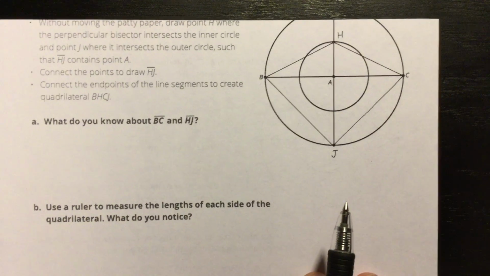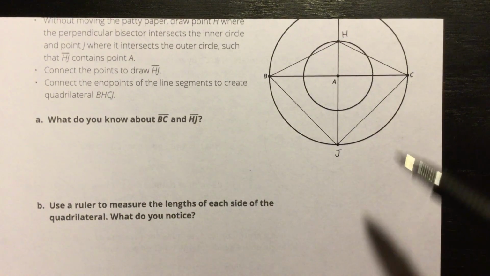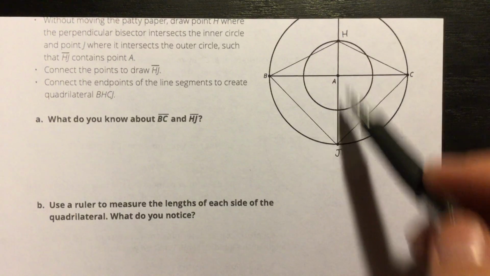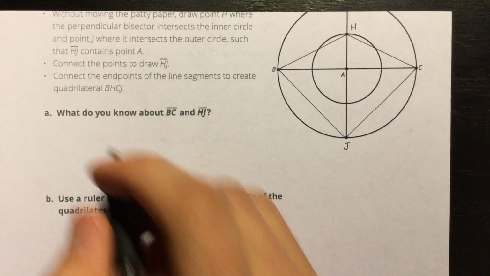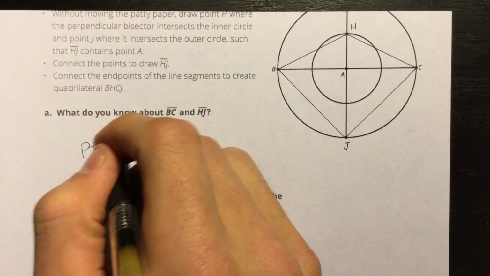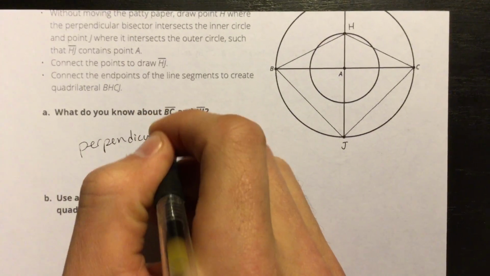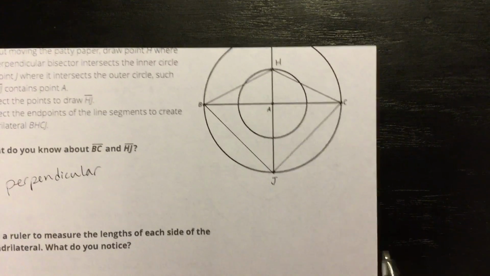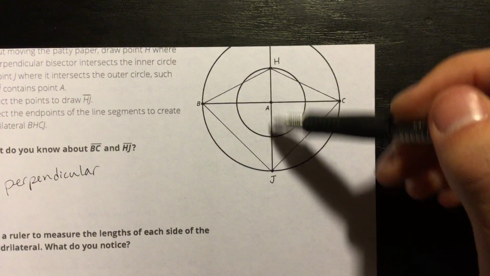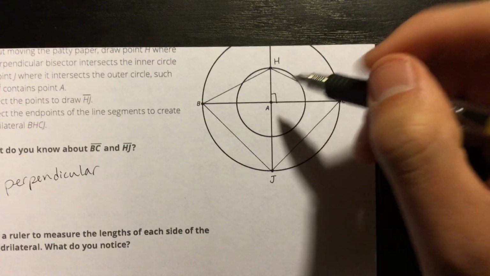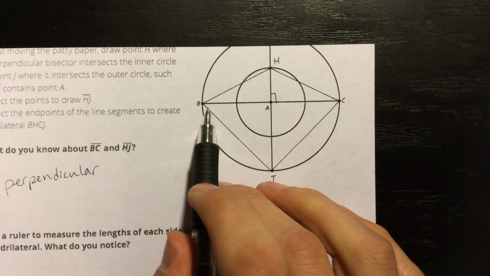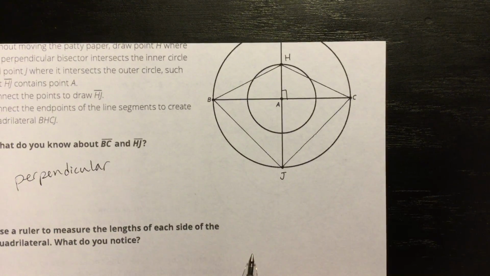So what do we know about BC and HJ? Well, they look perpendicular to me, which of course makes sense. It says that this line that H and J are on is the perpendicular bisector, which means that this line HJ is perpendicular to BC. Okay, so that's one thing that I know.